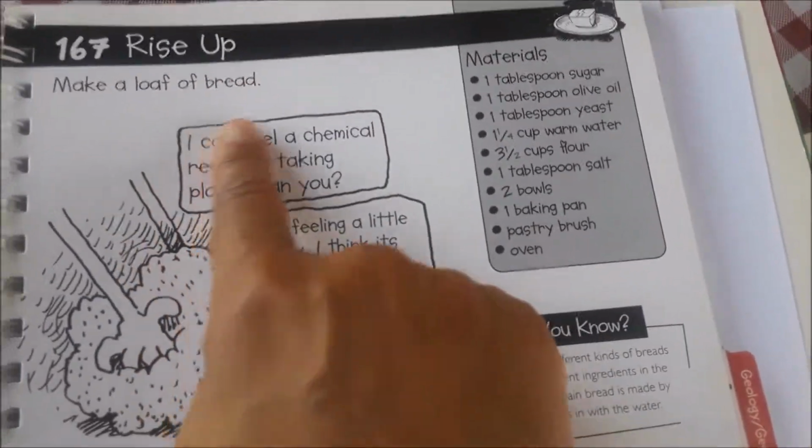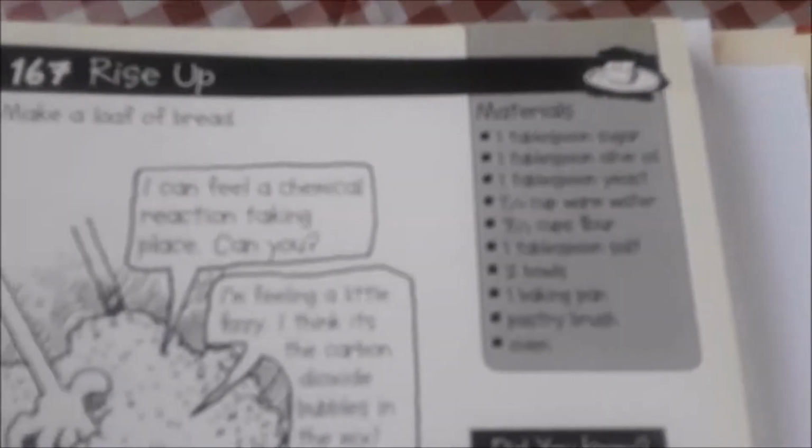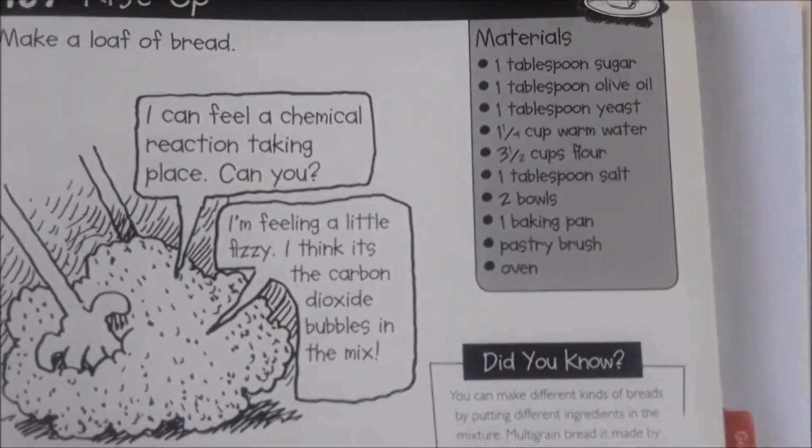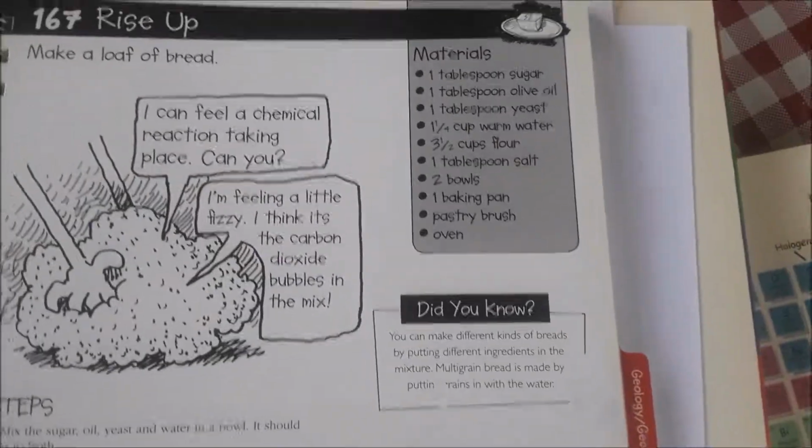So as you can see, they have different experiments here for chemistry. And I want to do some fun things with Israel this year. I really want to enjoy these moments, especially now, because we're about to end.